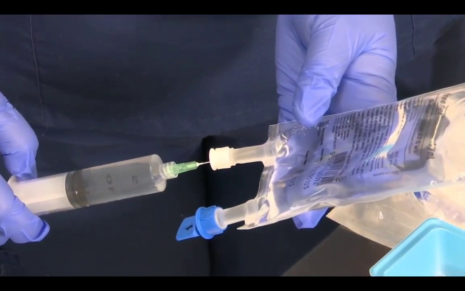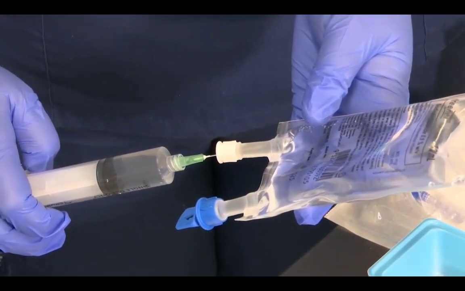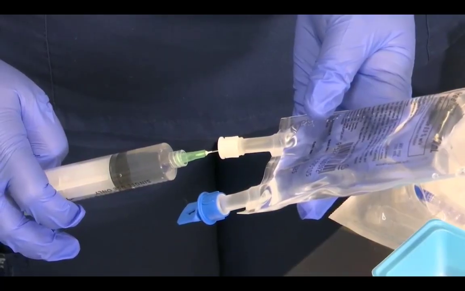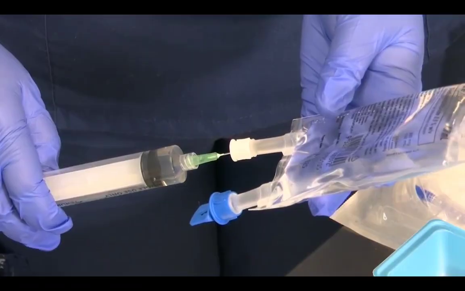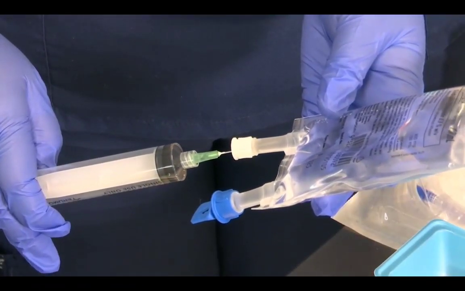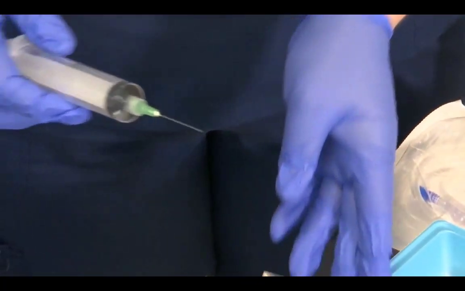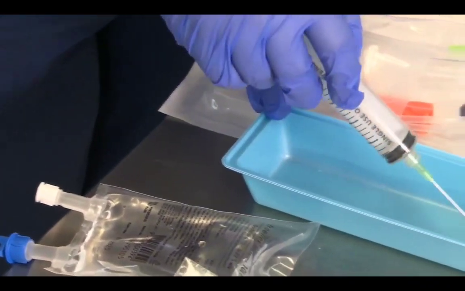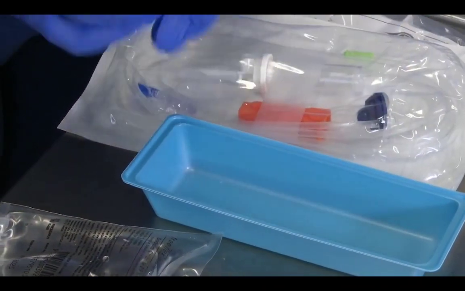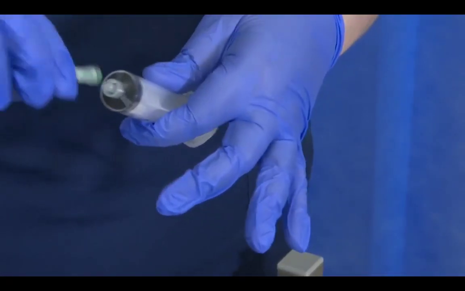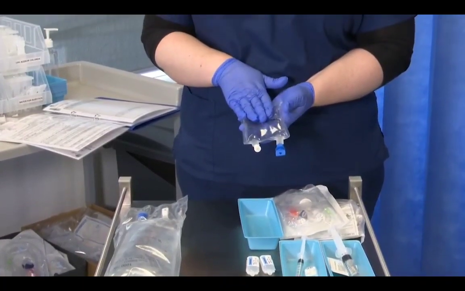And this will bring us back to our very neat 100 mils, which was what was required of our PCA order, which said that it had to be 1,000 micrograms in 100 mils to get our final concentration of 10 mics per mil. So that goes in, and now we've got 100. Recap straight away, if we can get it. Again, the needle straight into the sharps bin. So now that we have injected that back in, we have our neat 100 mils again.